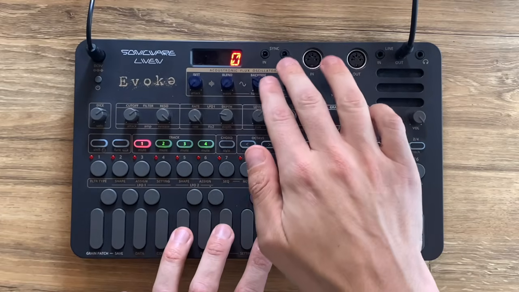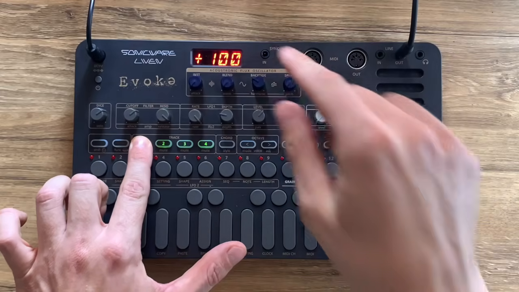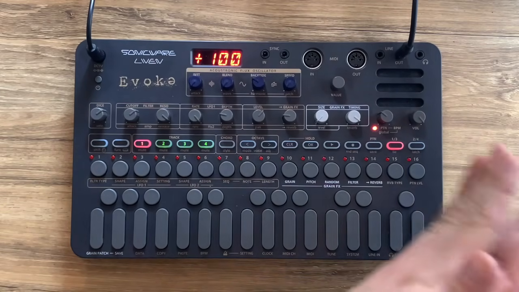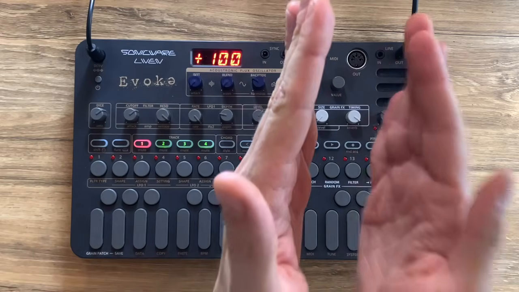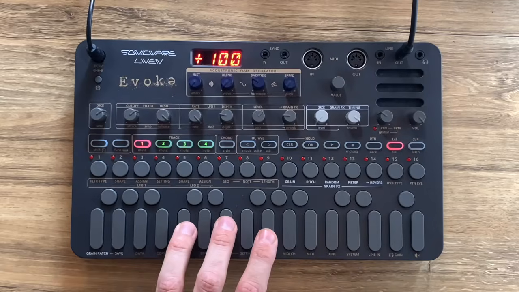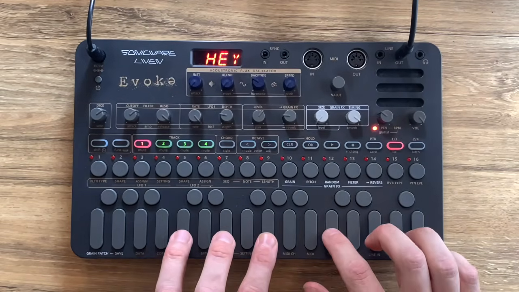And so now all that we're doing by increasing this value over here to 100 is going through the attack phase really quickly. And then we're not going backwards and forwards. We're just kind of stopping at the tail end of the sound. Okay, now I'm going to reset this again, pressing pattern, then OK.